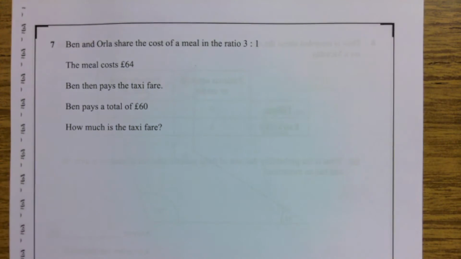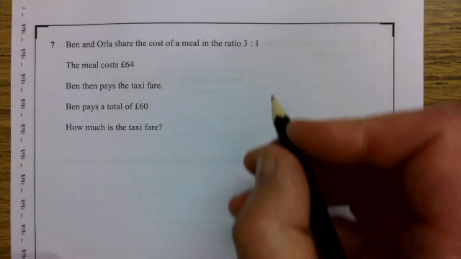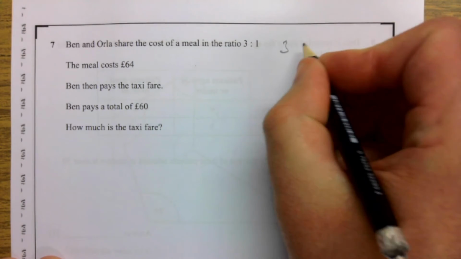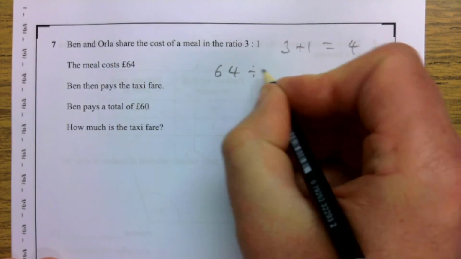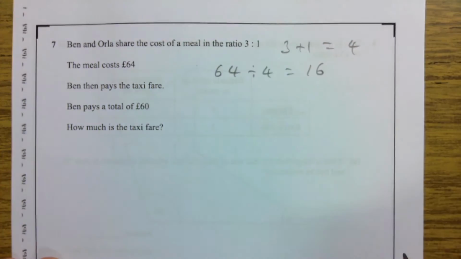Question 7. Ben and Orla share the cost of a meal in the ratio 3 to 1. The meal costs £64. Then Ben pays a taxi fare. Ben pays a total of £60. How much is the taxi fare? So we go 3 plus 1 here, and it gives us 4. And then 64 divided by that 4 gives 16.